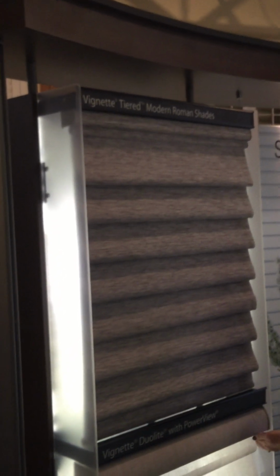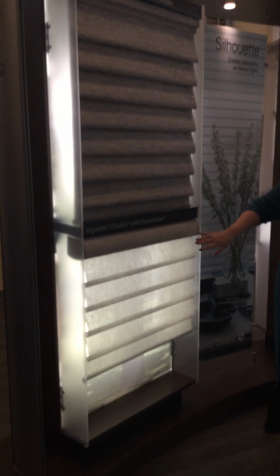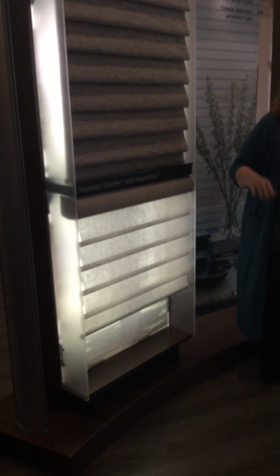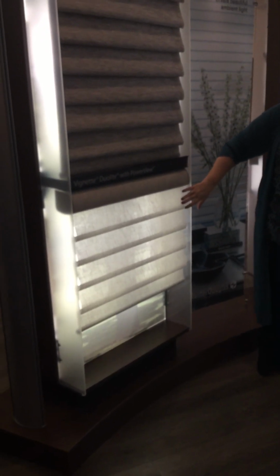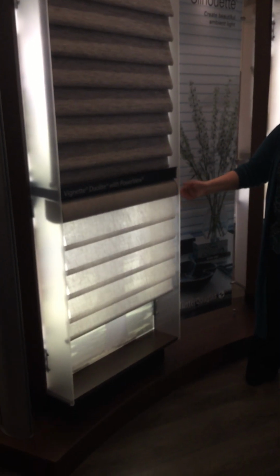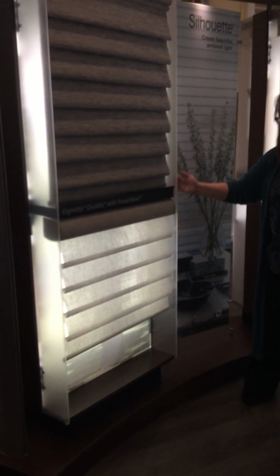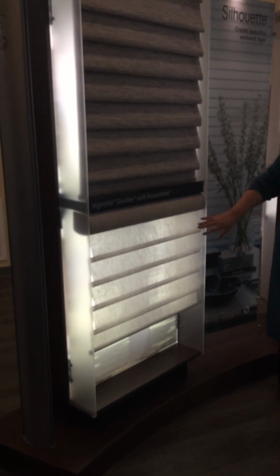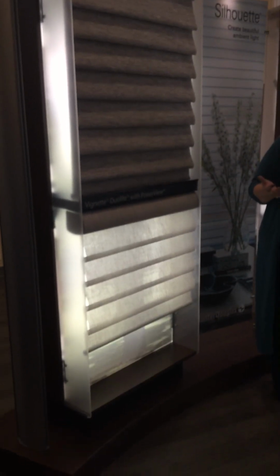This one has, let's see if I can get a shade that drops down behind it. Anyway, it's a dual light, which is, with the cell shade, the dual light had the sheer at the top and the solid at the bottom. With your roller products, dual light has a liner that drops down behind it, and I'll show you that over here. So you can get a sheer shade, and then it has a solid room darkening lining that will drop down behind. So if they wanted those two options, they could have it incorporated into one product.